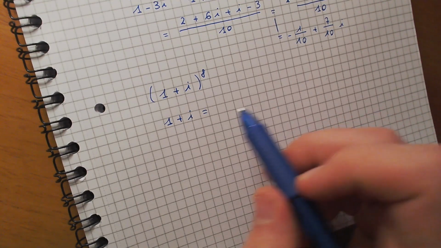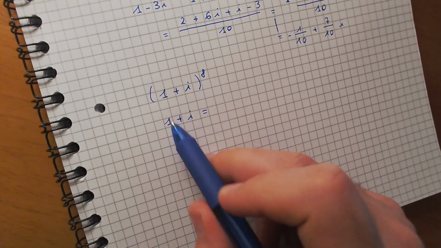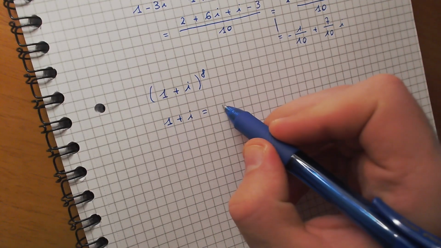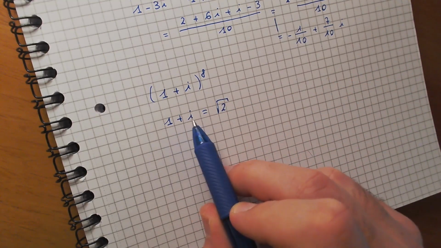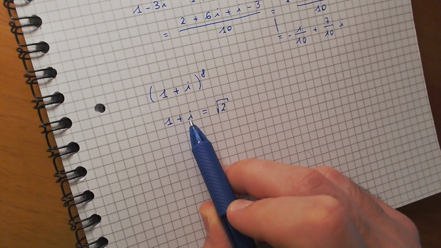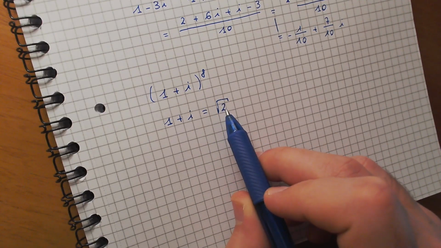So the idea here is to consider the absolute value of this number, which is square root of 2, because the real and the imaginary part of the number are both 1, so the absolute value is square root of 2.